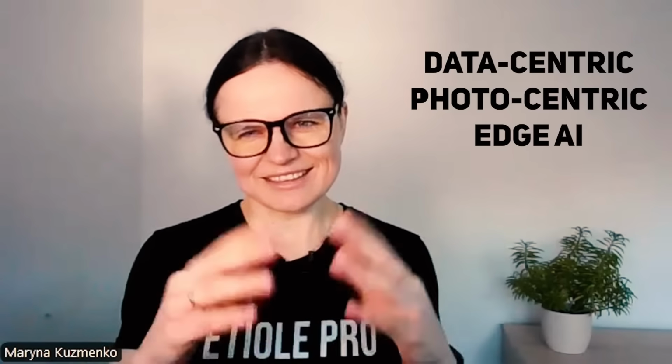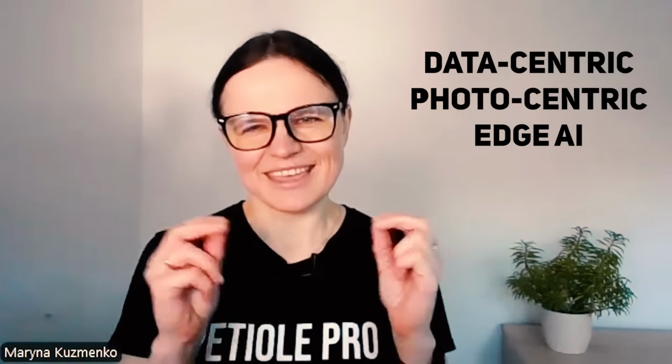And this is today's idea. I hope you got some inspiration regarding the next step in AI in agriculture. It will be data-centric, photo-centric, and edge solutions.